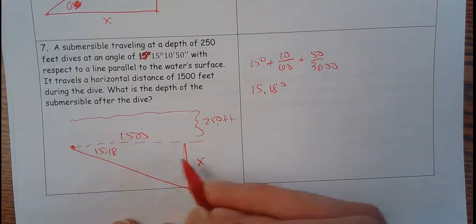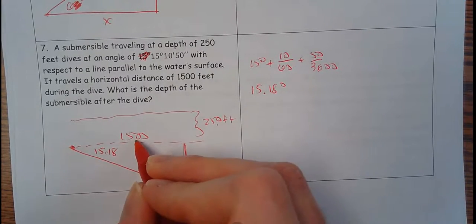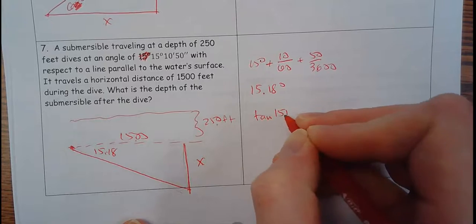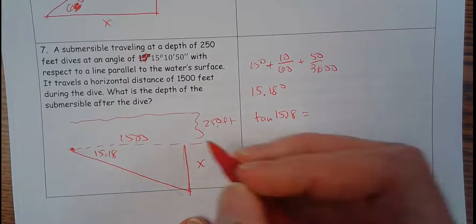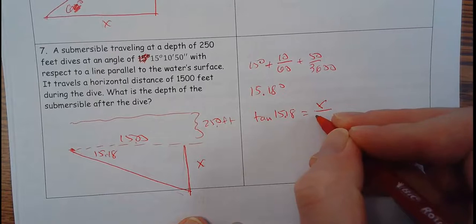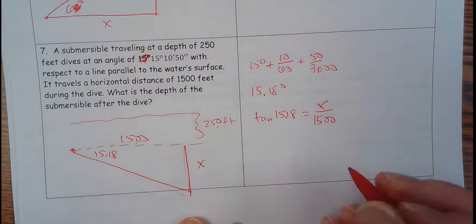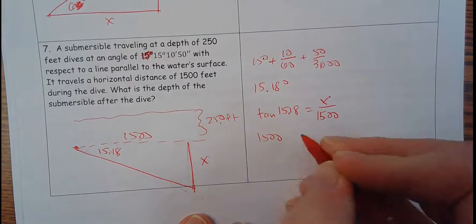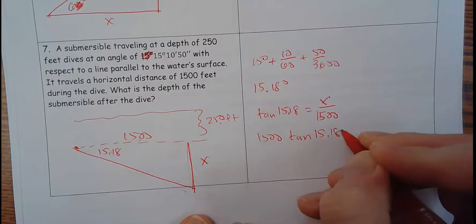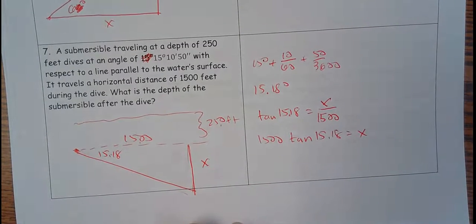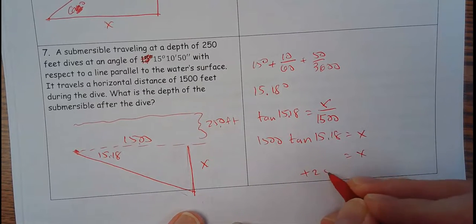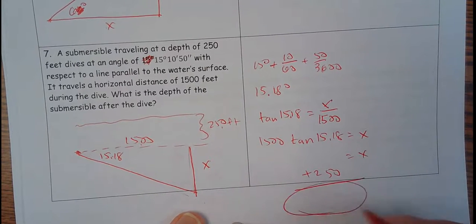Okay, so I got my angle, opposite over adjacent, that's tangent. So tangent of 15.18 is going to equal opposite over adjacent. And so it'd be 1500 tan 15.18 equals x. And then I don't want to forget to add 250 to that to get my final answer when I'm done here.